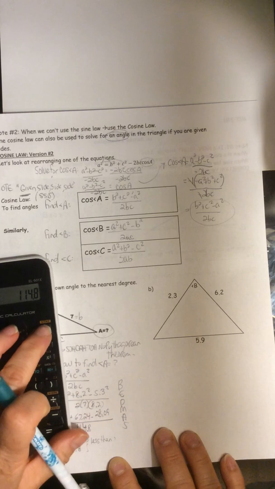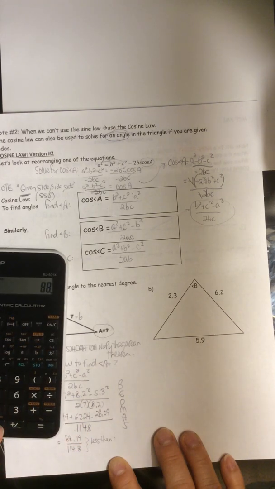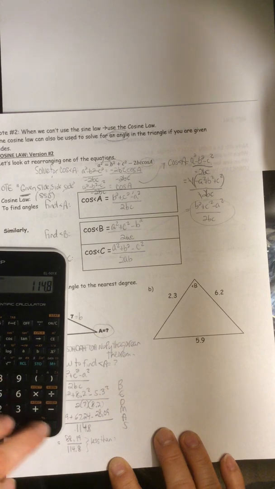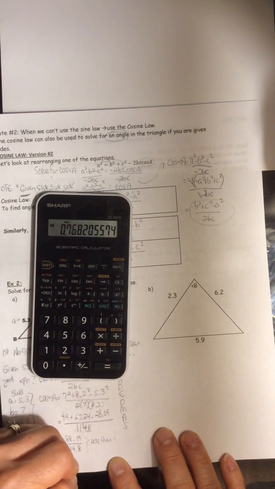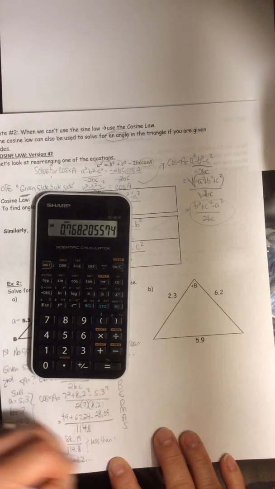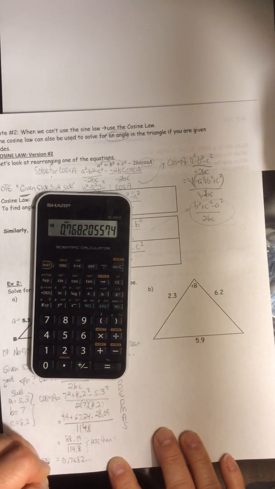So then 88.19 divided by 114.8 is equal to 0.7682 and so on. That's the cos of the angle.